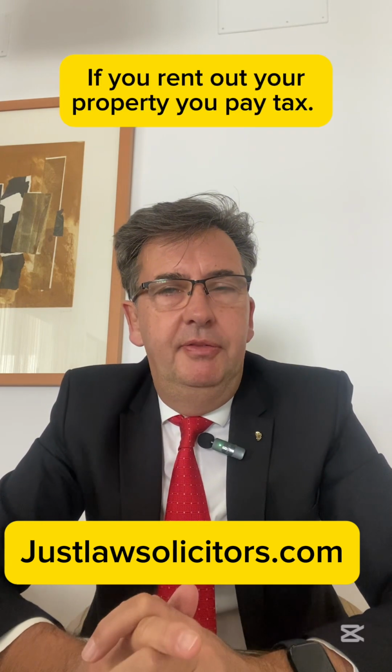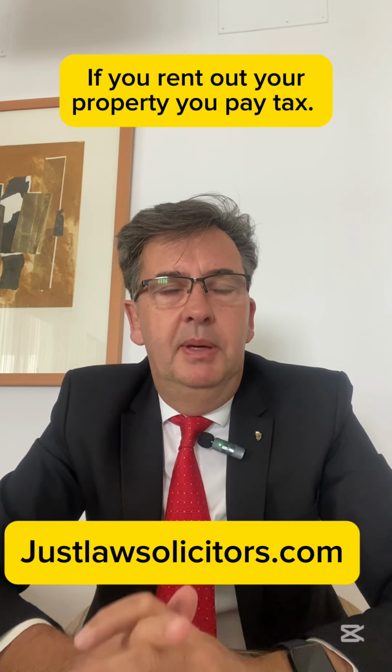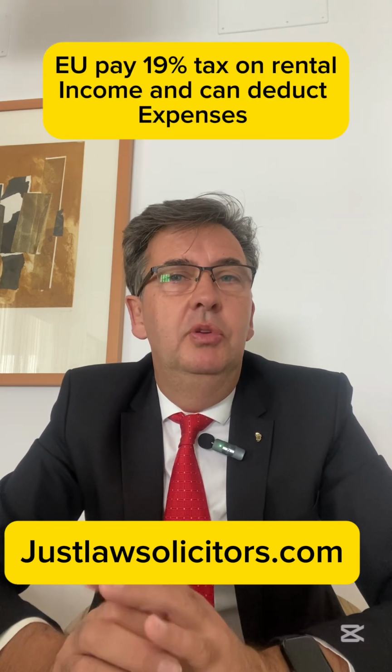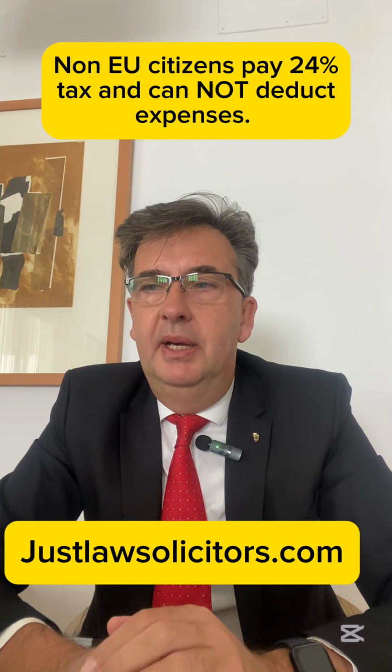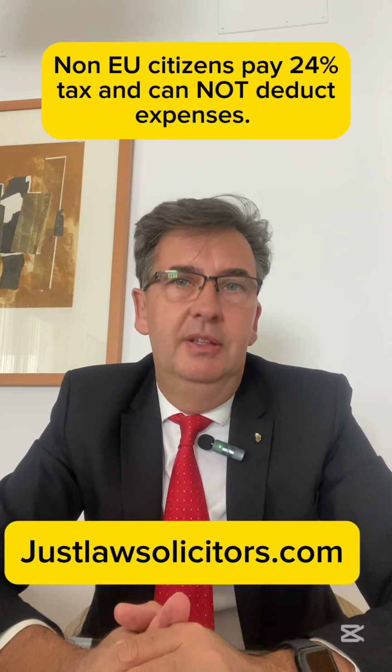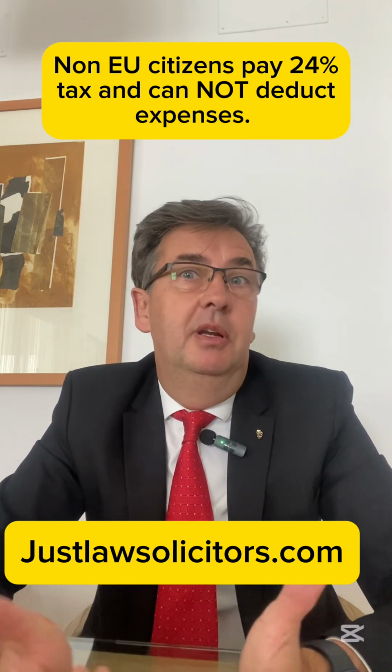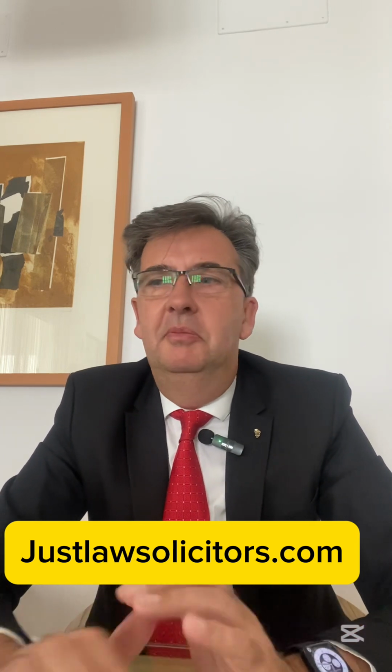Now, that's if you don't rent your property. If you're non-resident, you would pay that tax. But if you also rented out your property through Airbnb, Booking.com, whatever, you would pay 19% of the net income if you're from the EU. And, rightly or wrongly, if you're from the EU, you can deduct expenses. If you're not from the EU, then you have to pay 24% tax, and you cannot deduct expenses. Apologies, at justlawsolicitors.com, we don't make the rules.